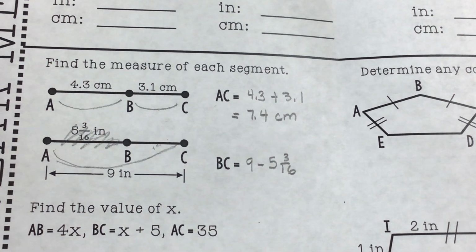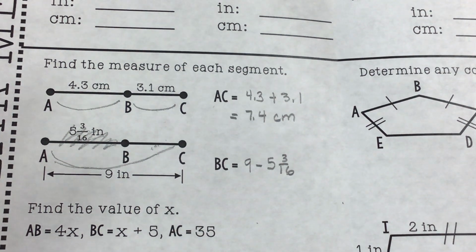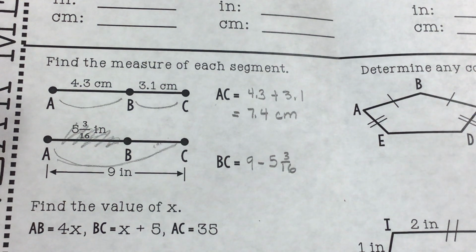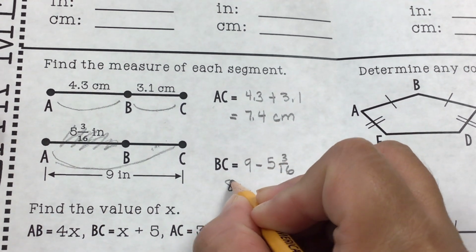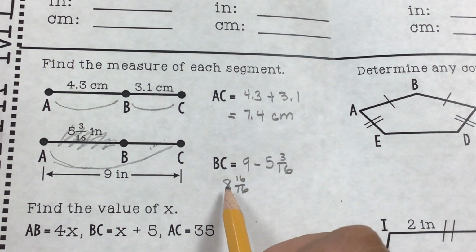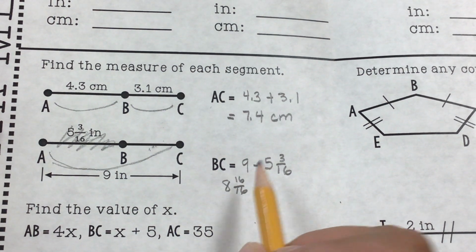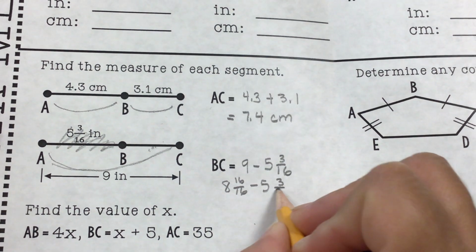There's a lot of ways that we could do this. We could do it in the calculator. We can change the fraction into improper fractions. What I'm going to do is make two different fractions. I'm going to have 8 and 16/16, because 8 and 16/16 is one more, making it 9, minus 5 and 3/16.